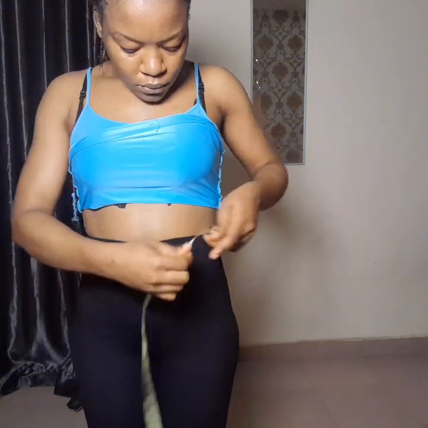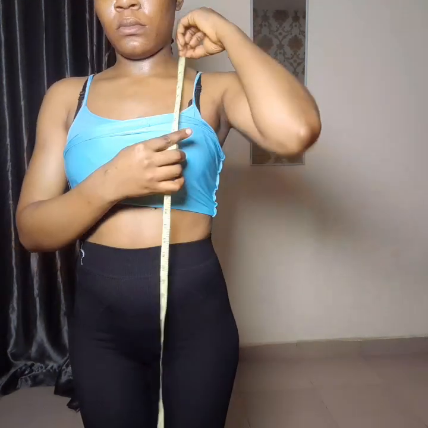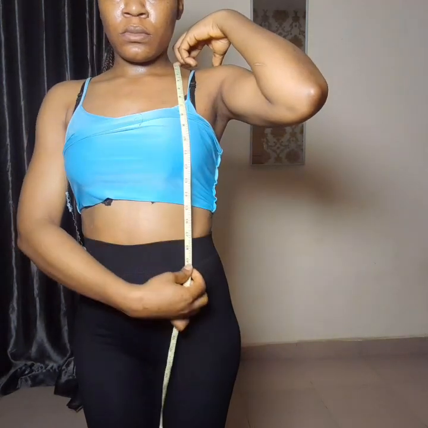So how you take this is by placing the tape rule 2 inches below your half length or on your navel point. How you do this is place the tape rule on your shoulder and then to your waistline and take your reading. Next, take your hip measurement.